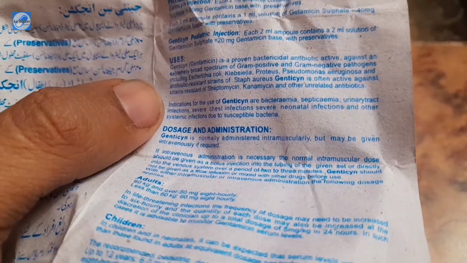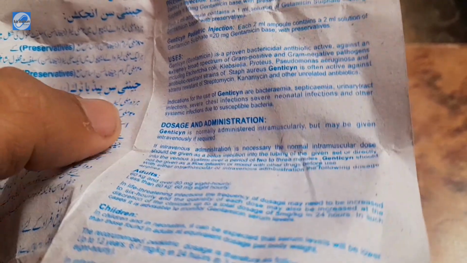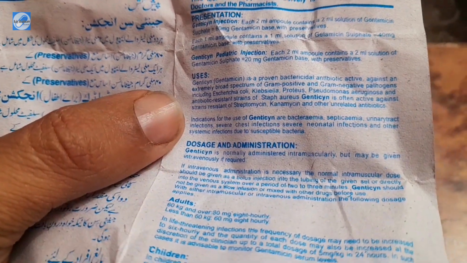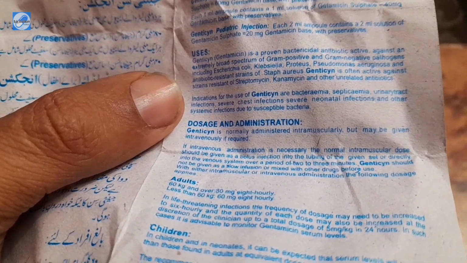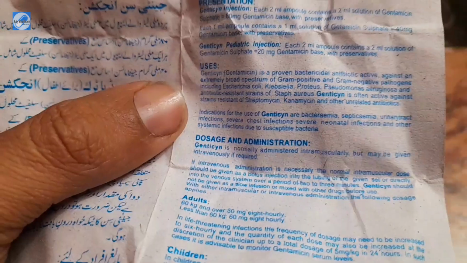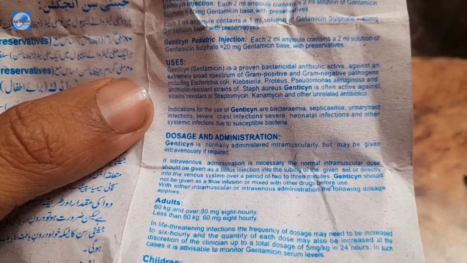Okay. It is also used to treat bacteremia, septicemia, and also urinary tract infections and severe chest infection, and also severe neonatal infections too. It is also used to treat systemic infections also. Okay, so you have seen the indications of this medicine. It is used to treat a wide variety of bacterial infections, so it's a very good and effective medicine, and it's a broad spectrum antibiotic.